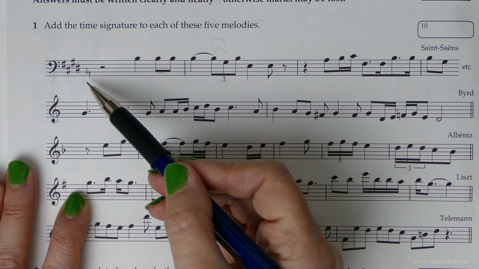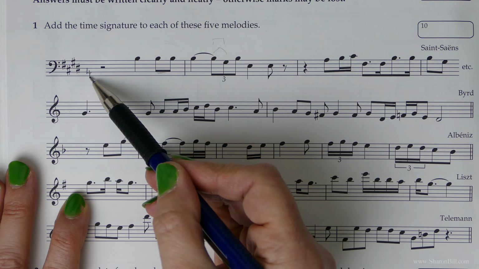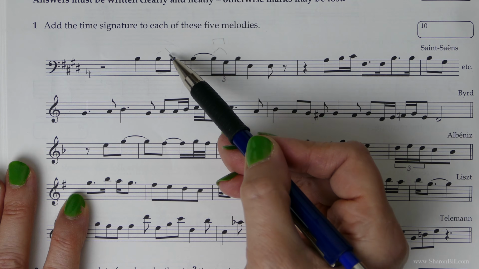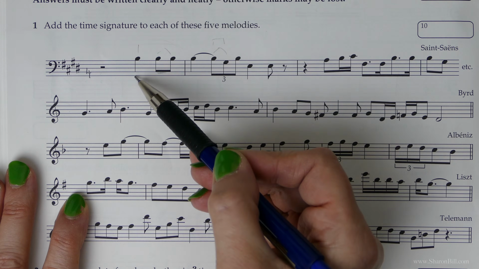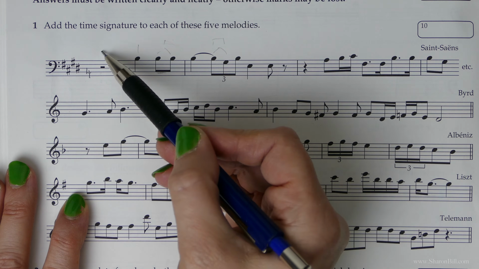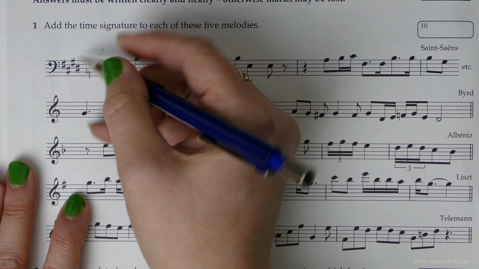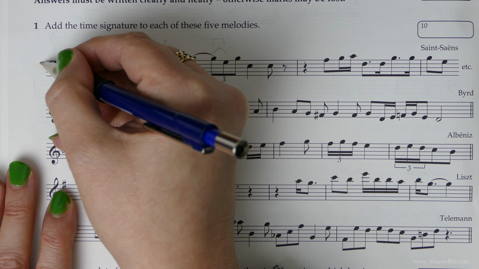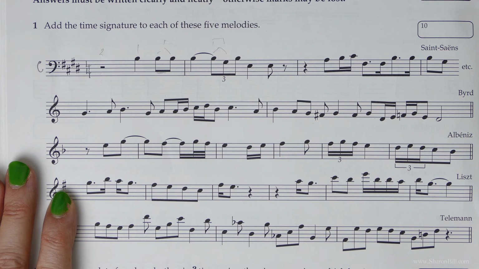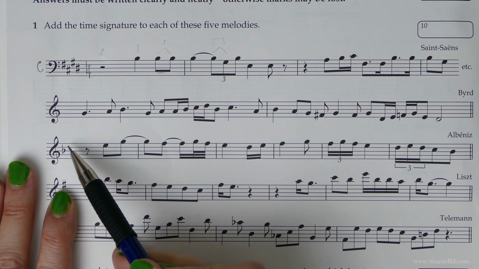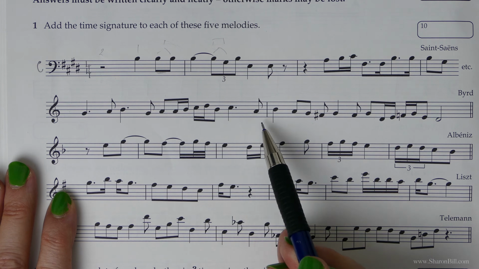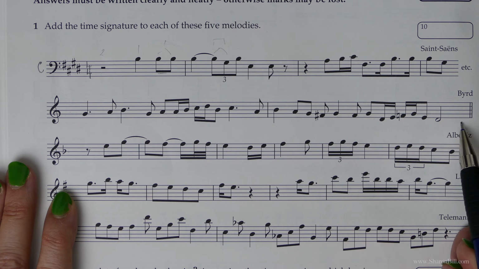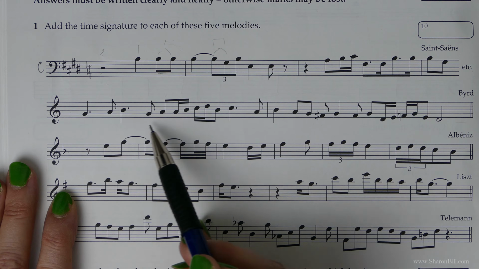And once that's done, we just need to decide how many crotchet beats or quarter notes. So we've got 1 beat here, 1 beat here, and then 2 beats here, so we've got 4 altogether. So the answer to that one is 4, 4. Alternatively, you could put the symbol for common time. Okay, this next one, actually these are massively long bars, and that in itself gives us a clue.